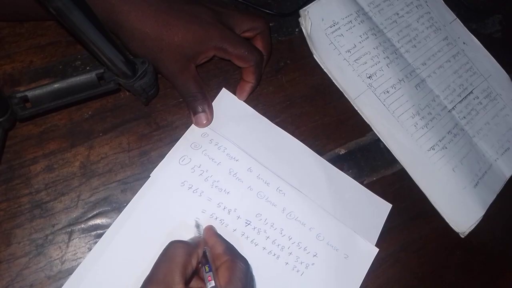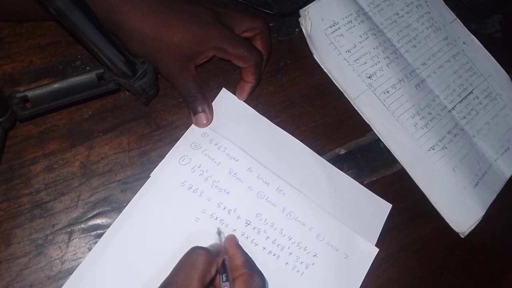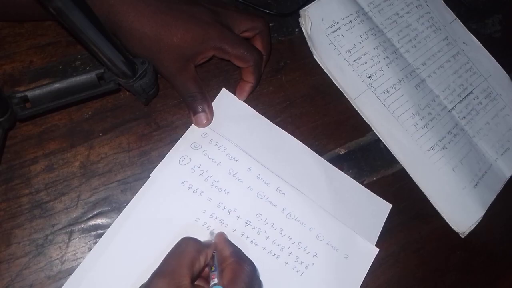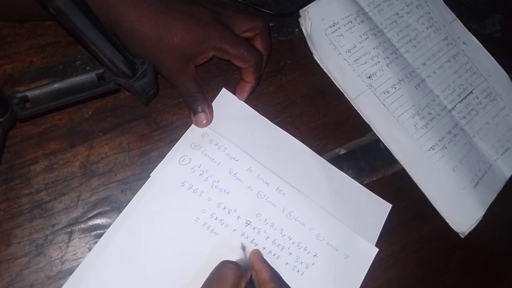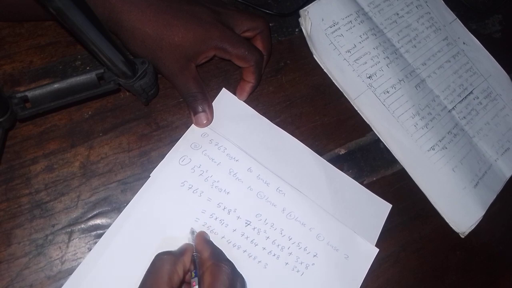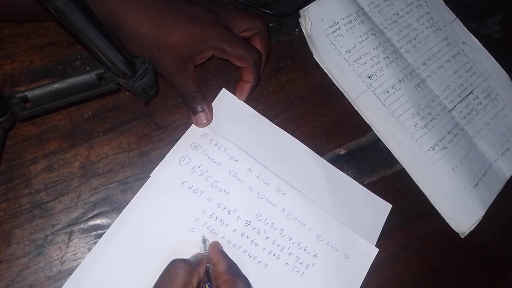So this gives us 5 times 512, which gives us 2560. 7 times 64 will give us 448, and 6 times 8 will give us 48. And lastly, 3 times 1 will give us 3. This therefore becomes 3059.